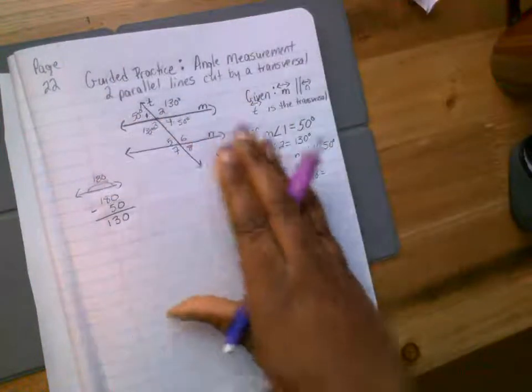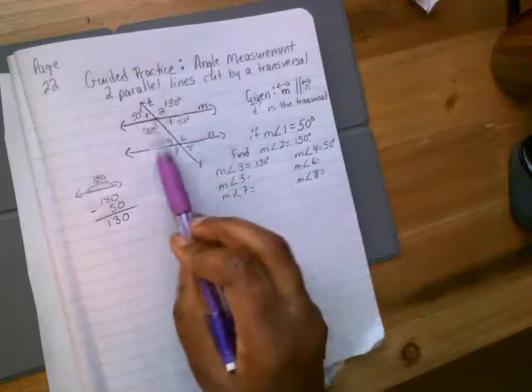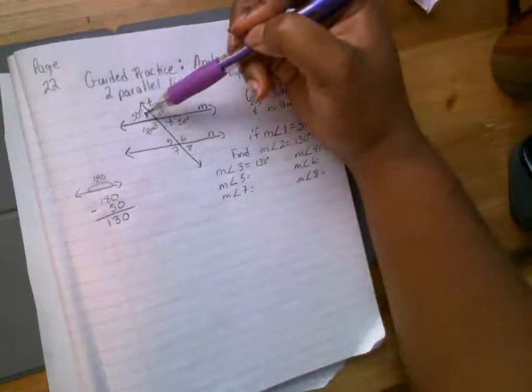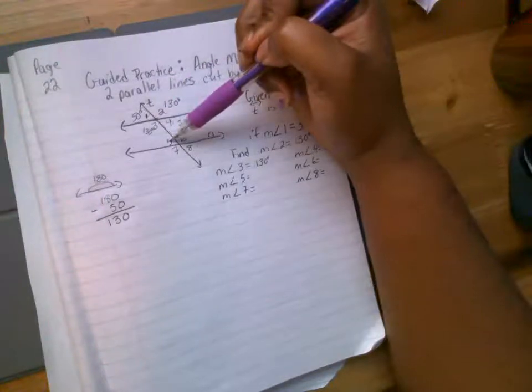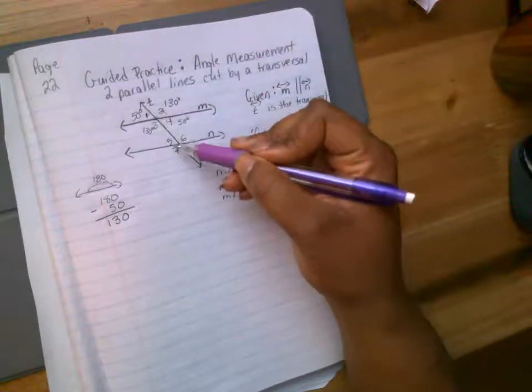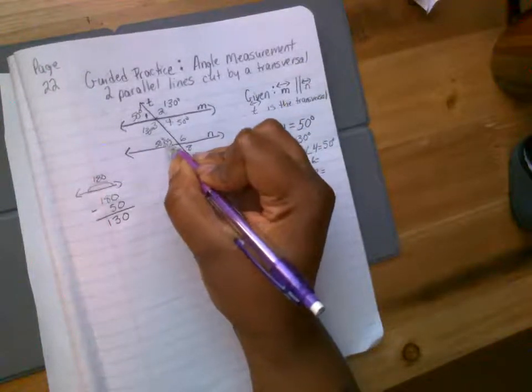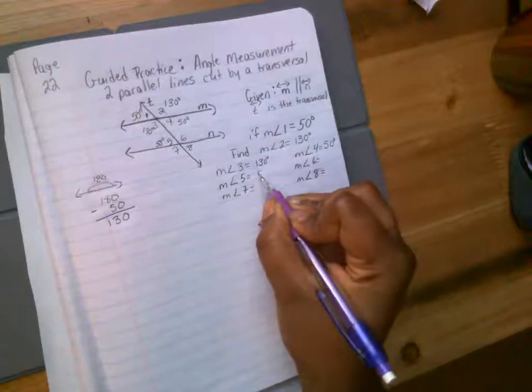And remember, this only works because we got two parallel lines cut by a transversal. So 1 and 5 are corresponding. So whatever 1 is, so is 5. So 5 is going to be, let me write in the diagram, 50 degrees. So here we're going to put 50 degrees.